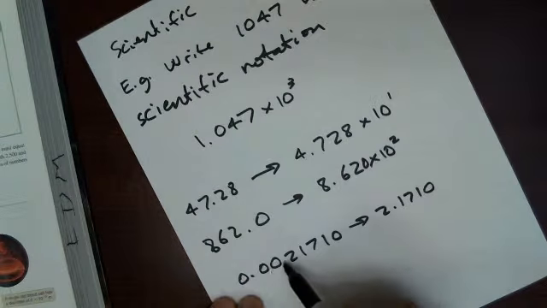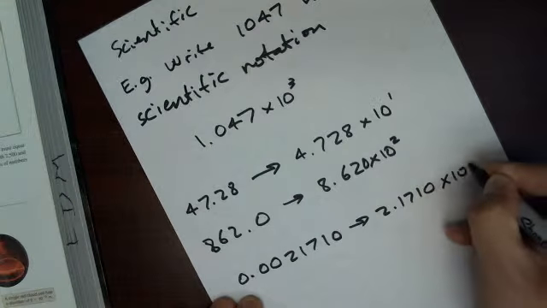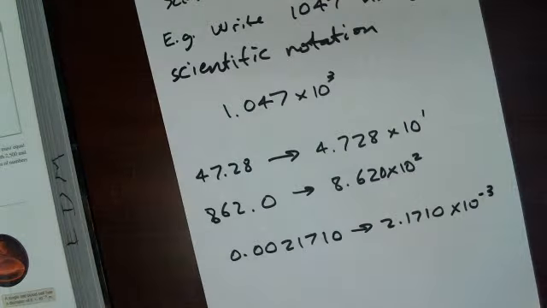So that'd be 1, 2, 3. So it's times 10, but instead of the positive 3, it's times 10 to the minus 3, because I've had to go in the opposite direction. The book gives a few examples of this, and it's worth reading through those examples to make sure you're familiar with that. But generally, it's not too hard.